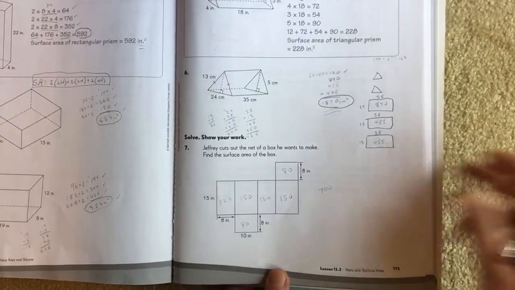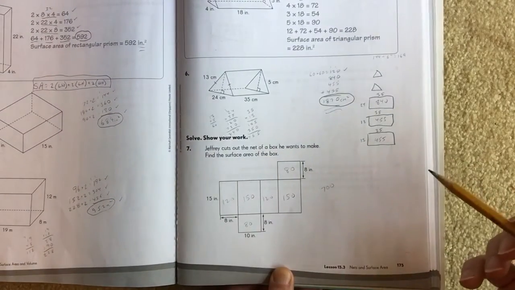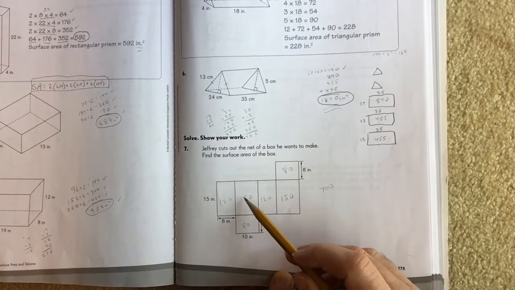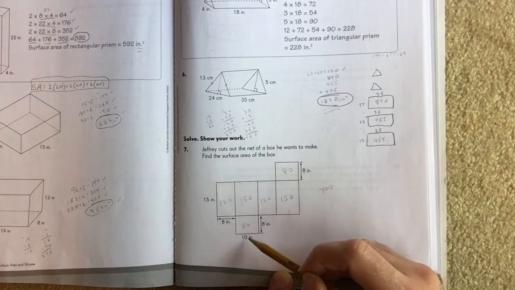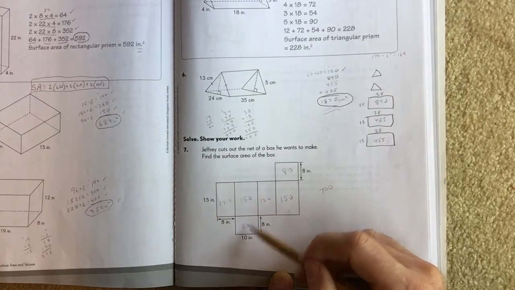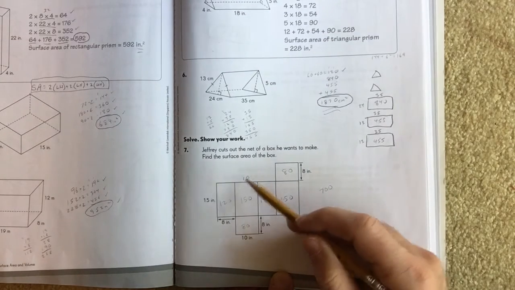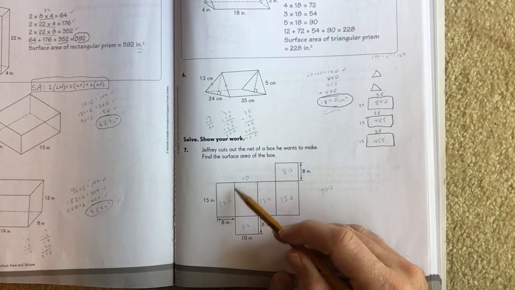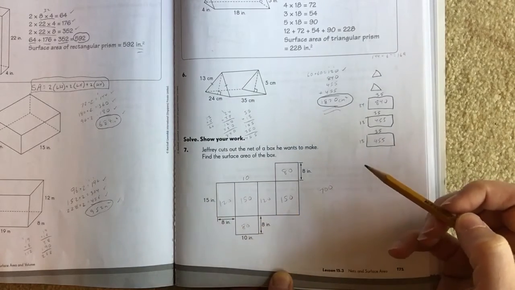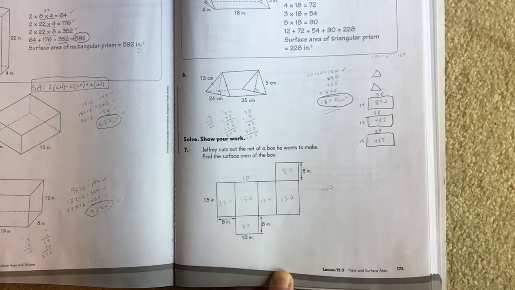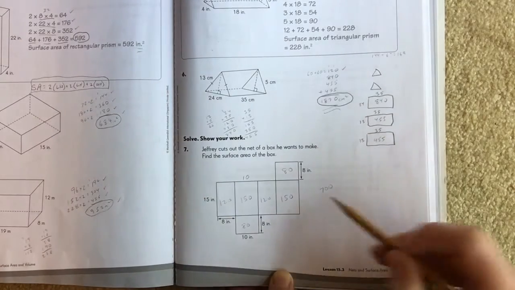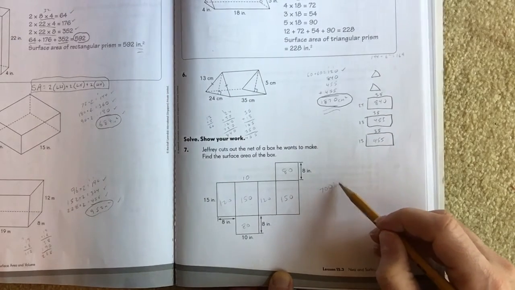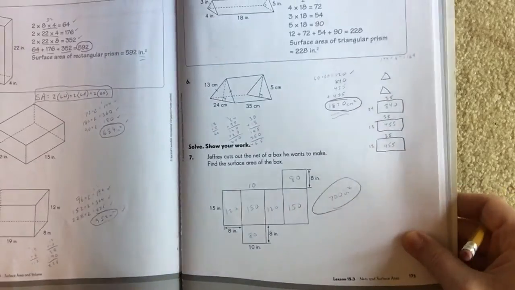And then for 7, I put the areas just right inside. If you had some difficulty figuring out what the dimensions are of this rectangle, remember that opposite sides are equal, so this has to be 10, and this must be 15. So 10 by 15 is 150. Notice that the opposite faces, if I folded this together, are still equal to each other because it's a prism. 120, 120, 80, 80, so 70 square inches is the answer.